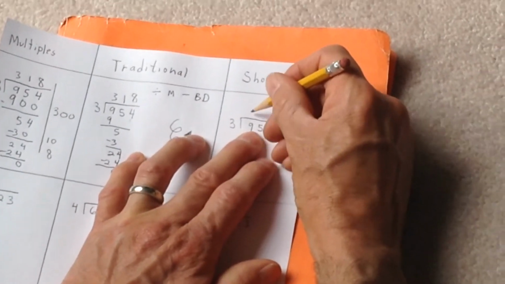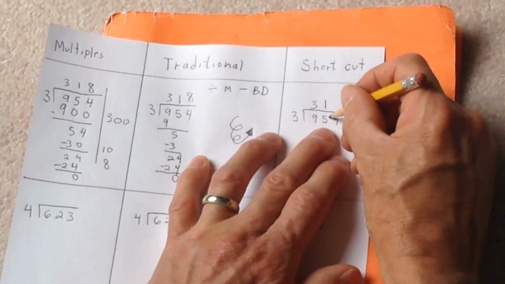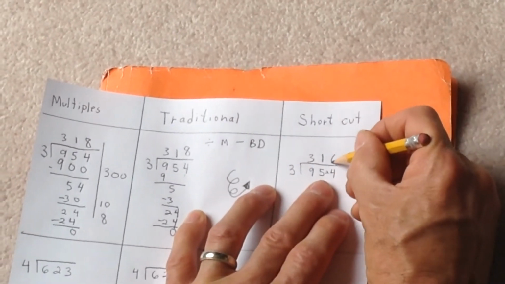Shortcut, 3 into 9, 3 times. 3 goes into 5 once. The difference between 3 and 5 is 2. 3 into 24, 8 times with no remainder.